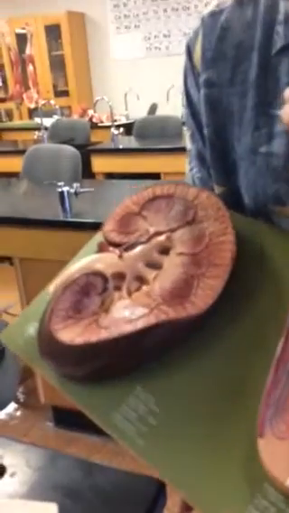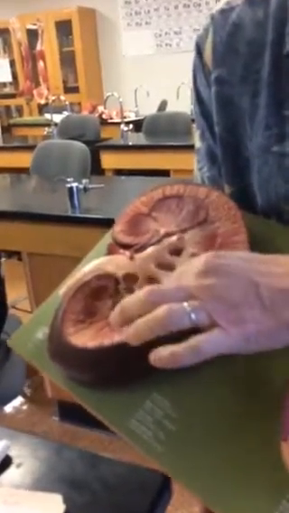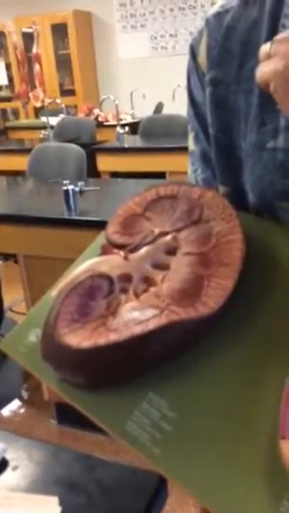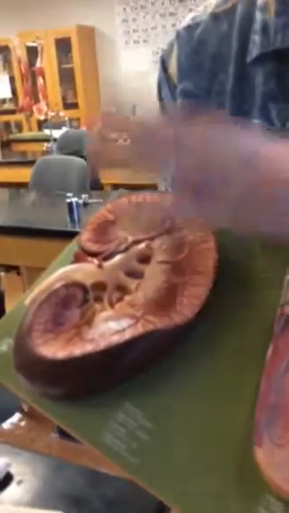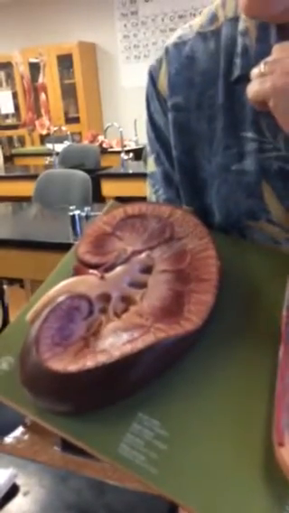Between the renal pyramids are narrower little layers of tissue that are part of what is called a renal column. And it is through those regions that the blood vessels supplying blood to the kidneys pass.